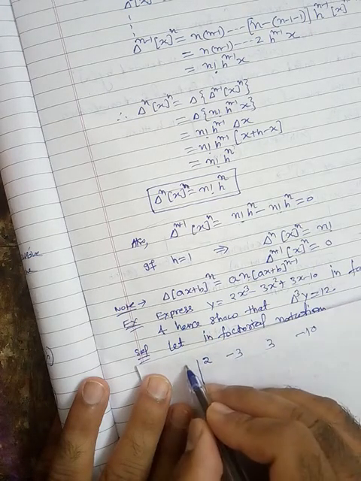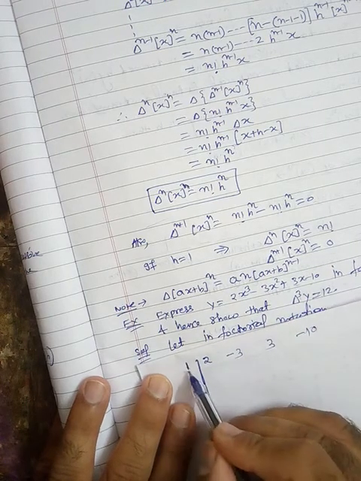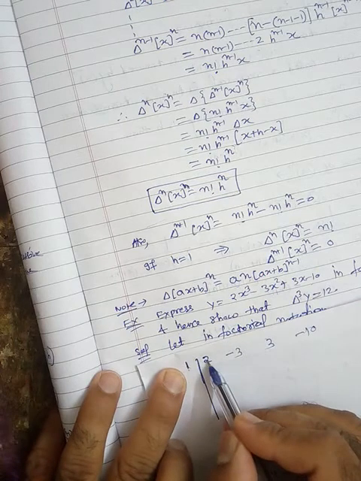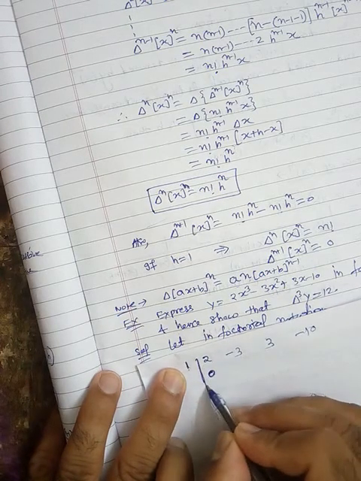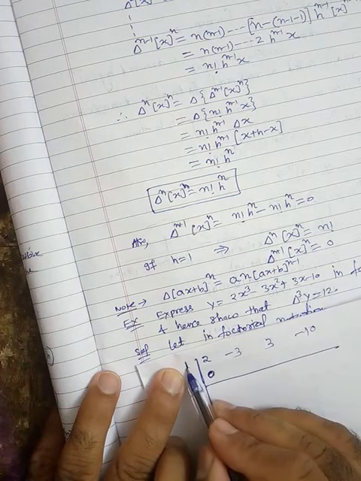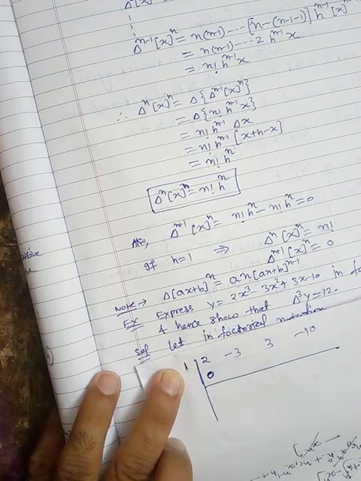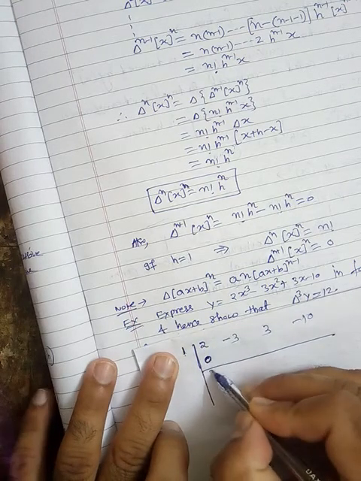Then always start with 1 here. Draw this line and write down 1, and below the first term you write down 0. This is fixed. Then draw this horizontal line. So this 1 and 0 are fixed. Now add these two: 2 plus 0 is 2.